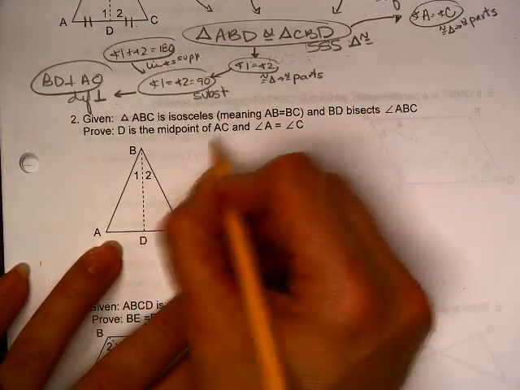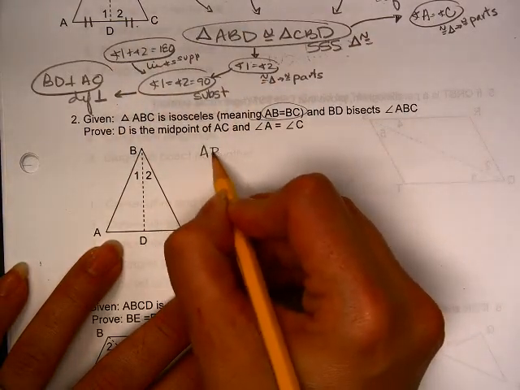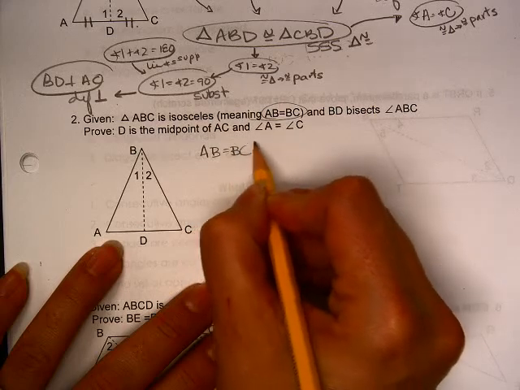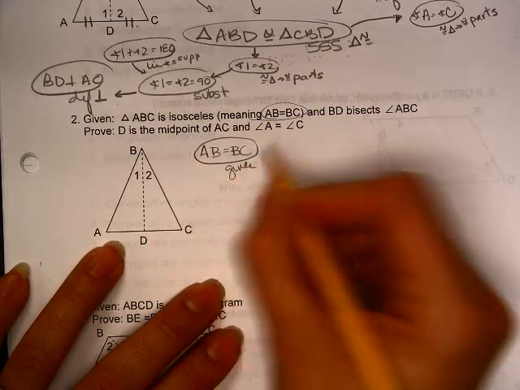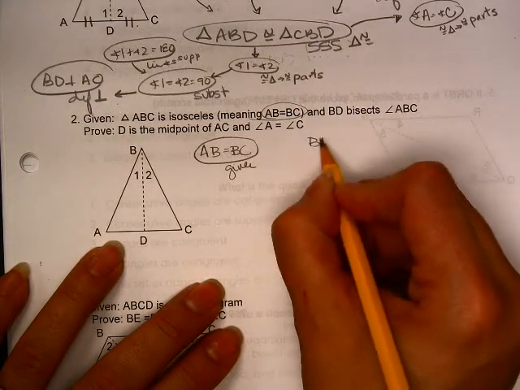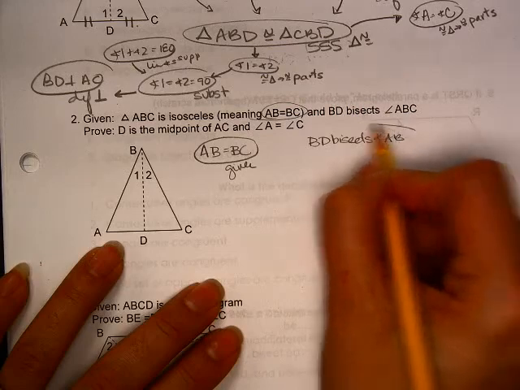So we'll start with our, I'm just going to do this part here and not rewrite the whole thing like I did on that one. I know I'm being lazy, but I've got to get these done. Okay, so this is our given. And we also have that BD bisects angle ABC.